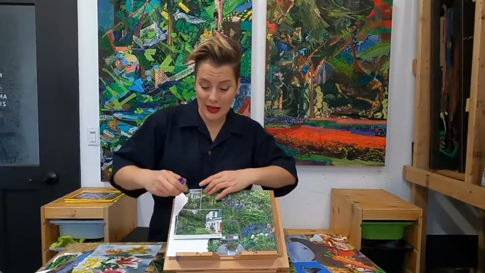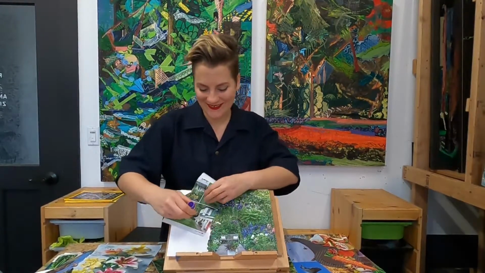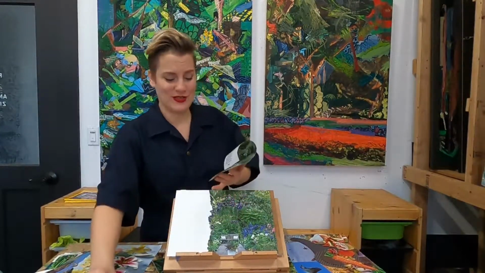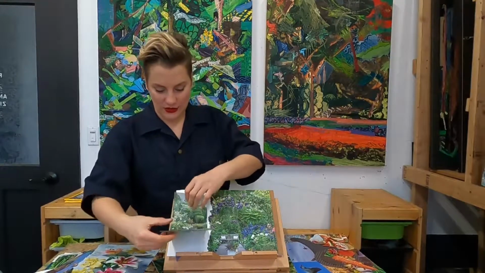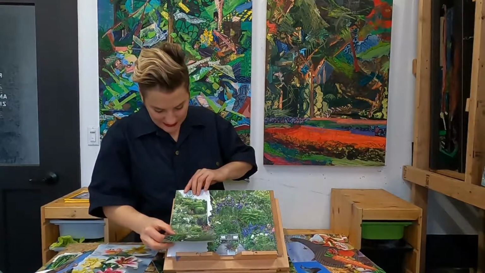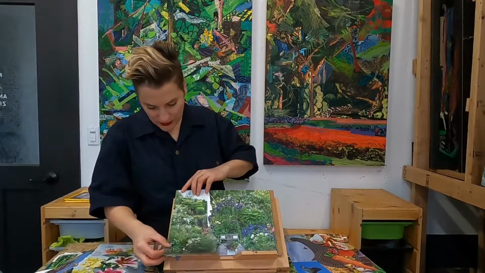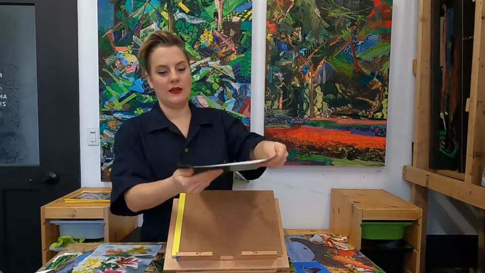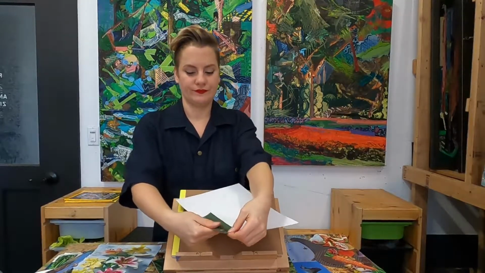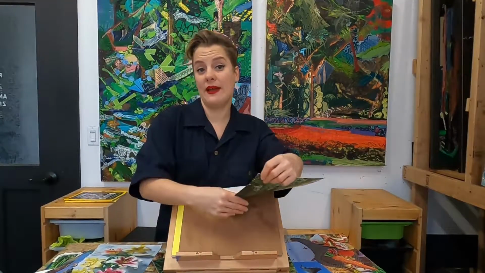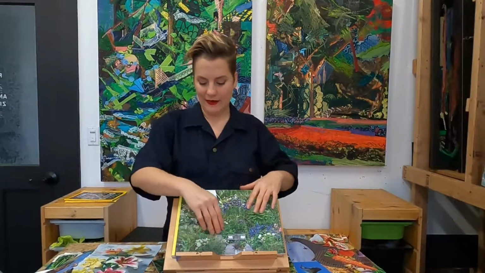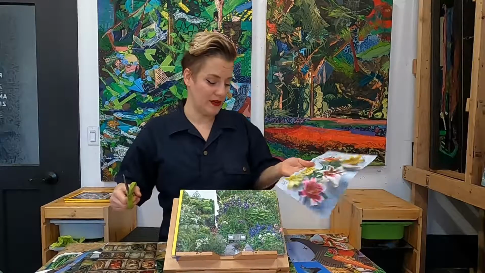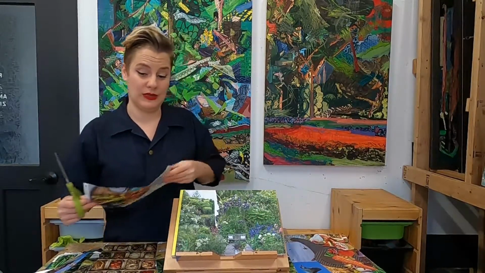It's all about learning how you like to make artwork and what you think works best and what you think looks best. So I'm going to line this up with my top edge and my side edge here. And just fold it over. And that way I don't have to worry about measuring it. Now I just have this little bit of space here. Maybe I'll cut out a big flower to put there because that looks really pretty.